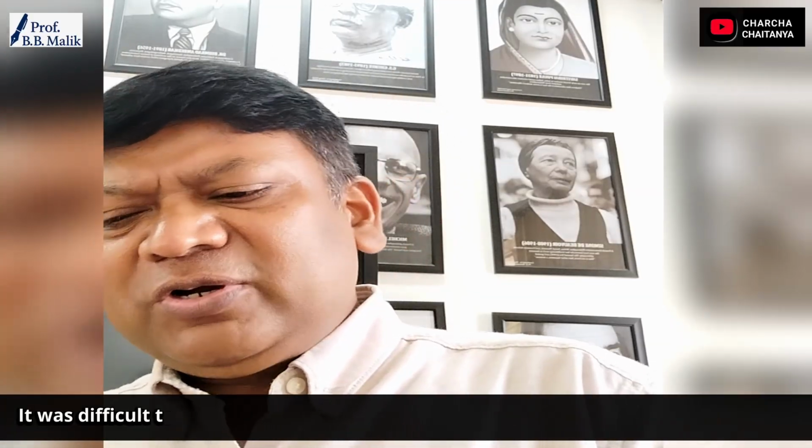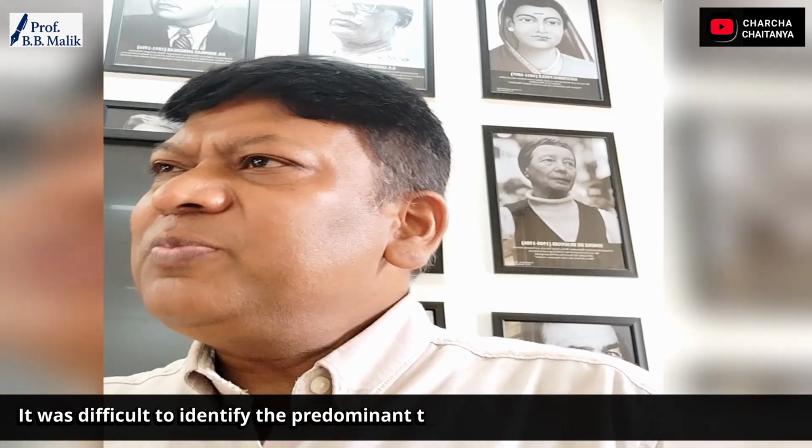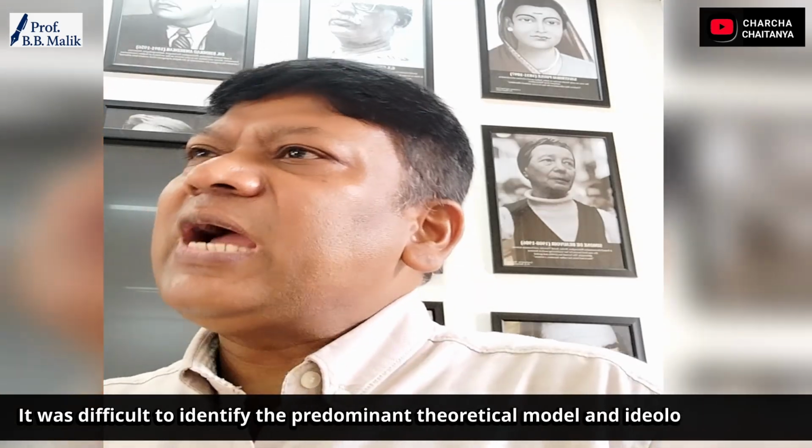I think these are the fourfold periodization of Indian sociology, which starts from 1952 to 1977. Despite all these innovations, theoretical formulations, and knowledge formulations, it was difficult to identify the predominant theoretical model and ideological system.